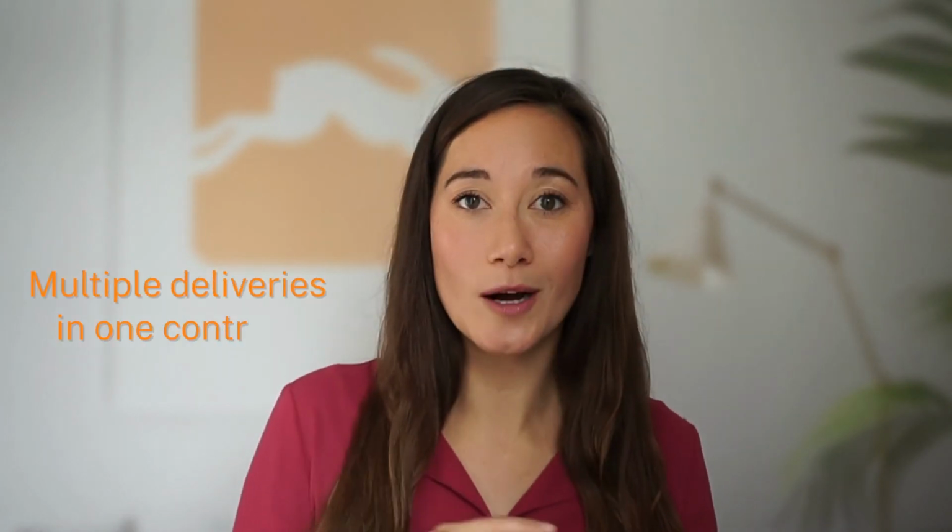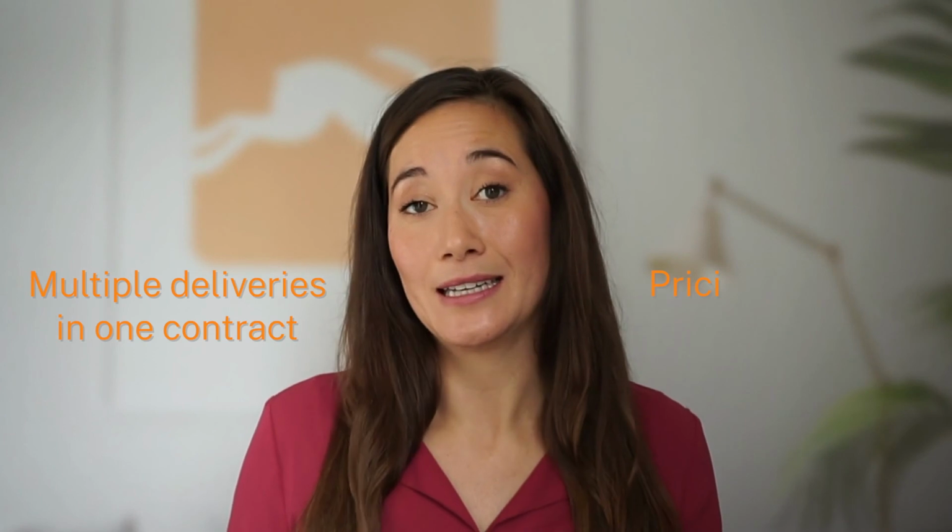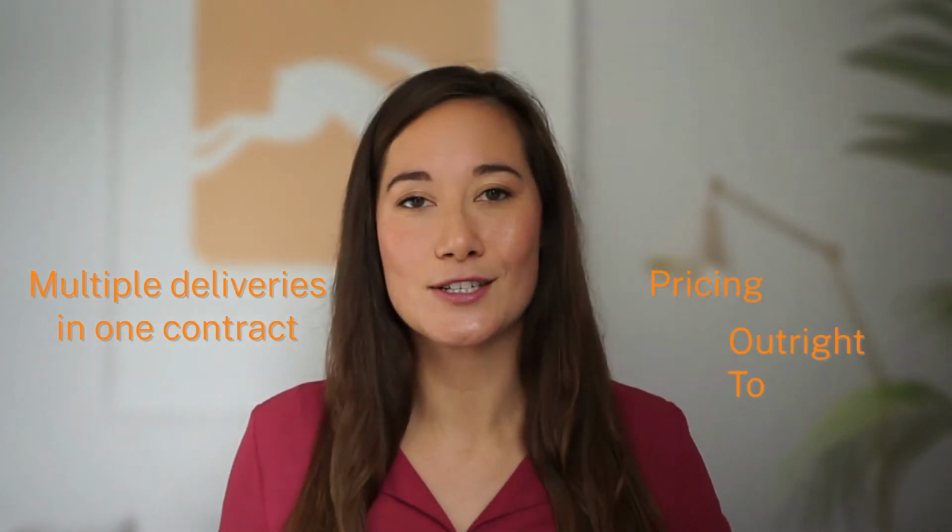There is much more to the specifics of a physical commodity contract, but now you know the basics. Next time, we'll take a look at multiple deliveries in one contract and pricing. For example, outright and to be fixed.